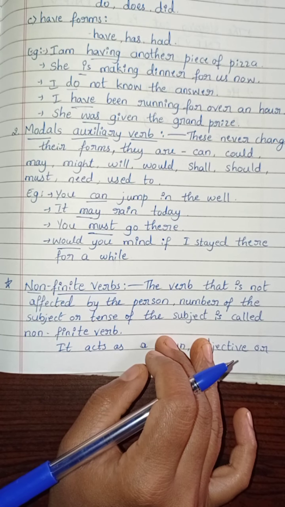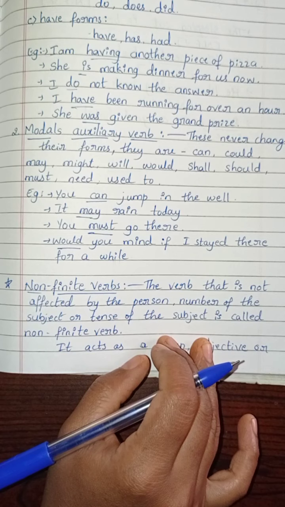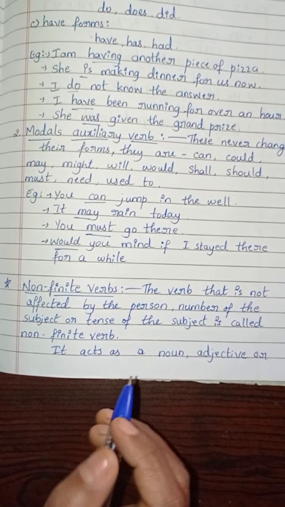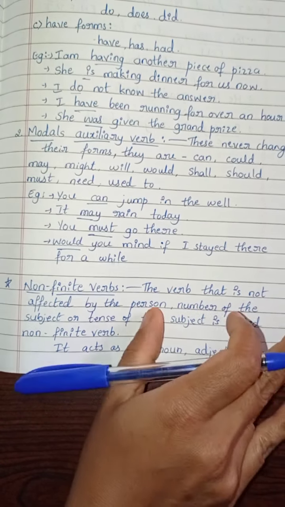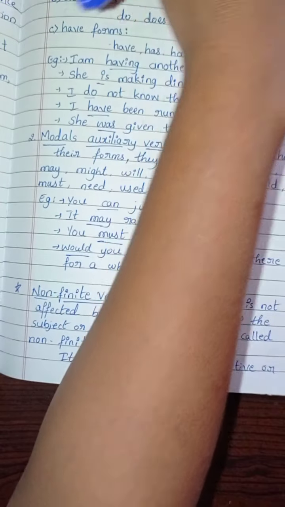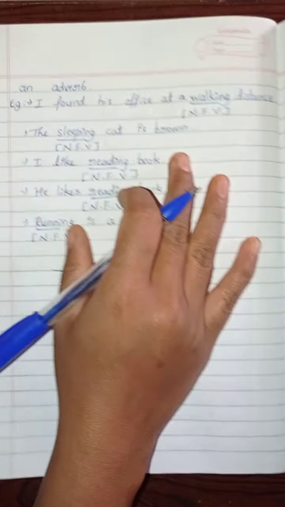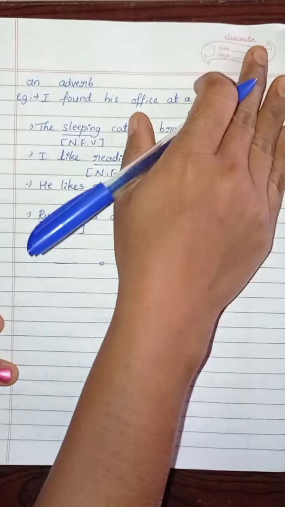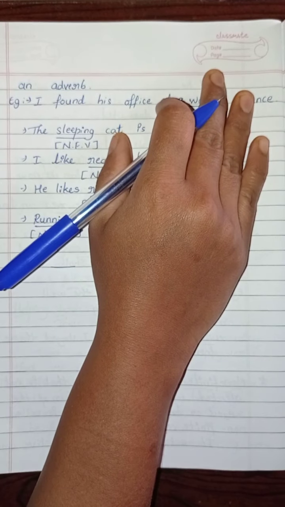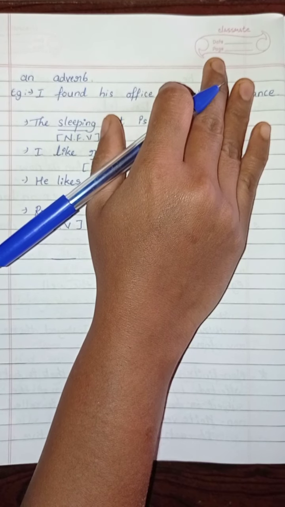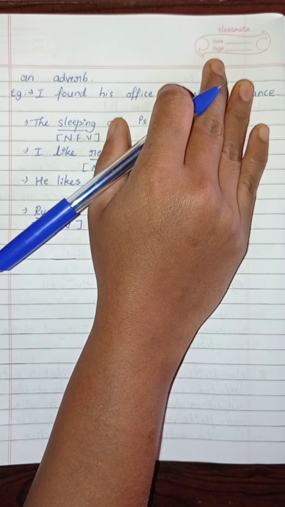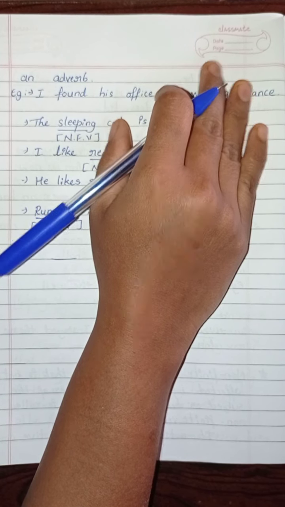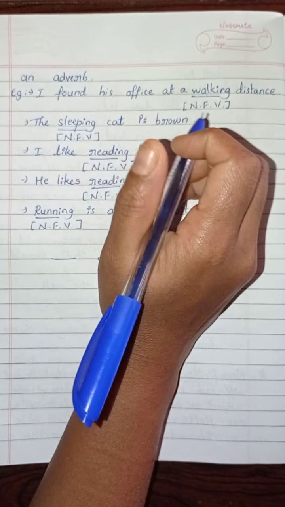It will not change according to person, number or tense. It acts as a noun, adjective or adverb in the sentence, students. So you have to remember it.